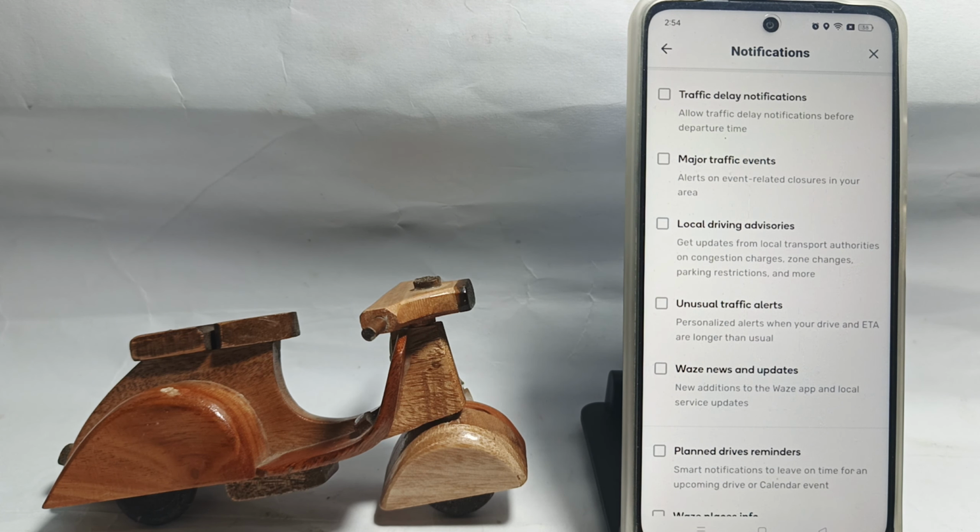So that's it, tutorial how to turn off unusual traffic alert notifications on Waze application.